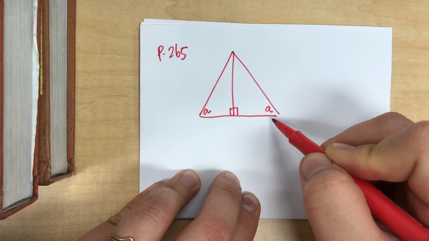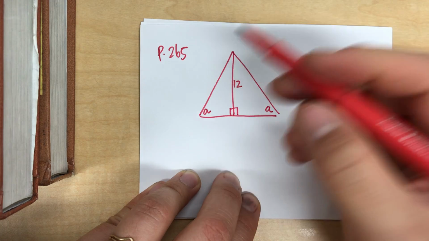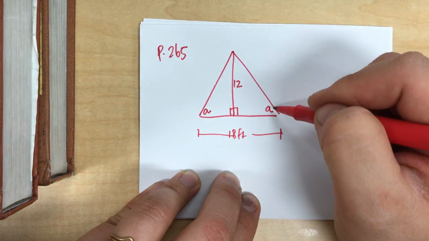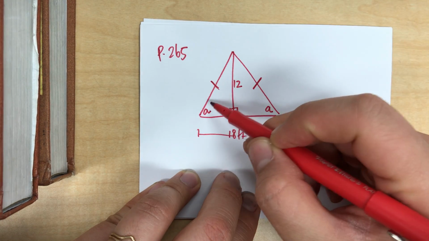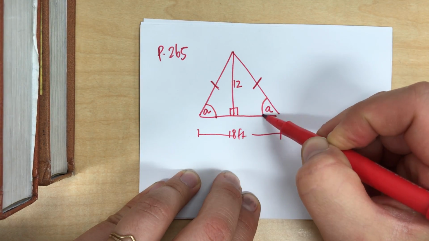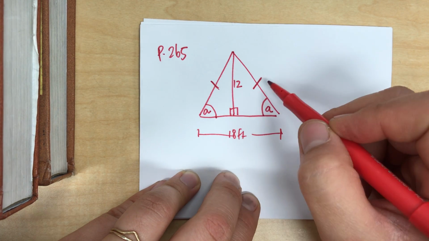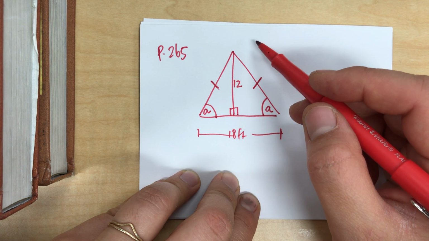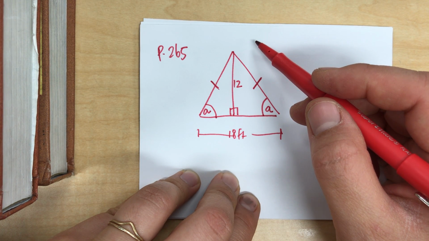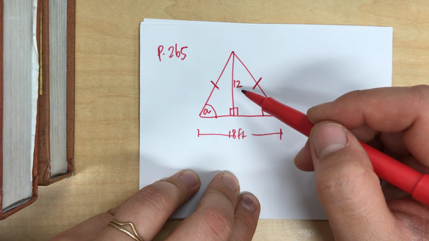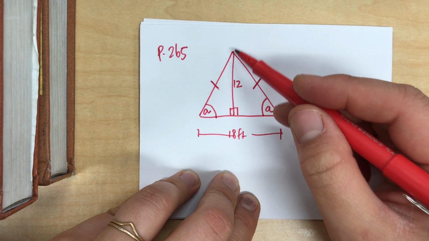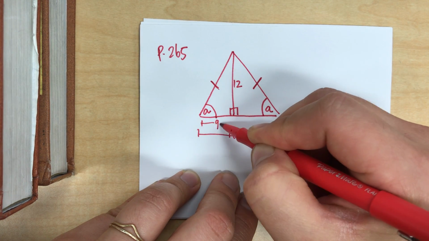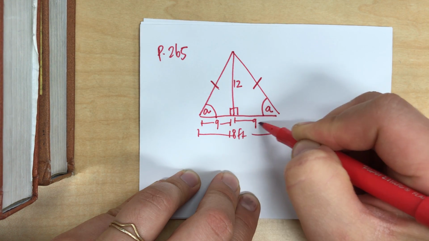So if A is there and A is here, and they tell us that this is 12 and that this is 18 feet, we already know that this side and this side are going to be the same because this is an isosceles triangle, obviously. If these two angles are the same, then those two lines are the same. Also, because the angles at the base are equal, this height will also bisect the base. So we know that technically this is 9 and this is 9.